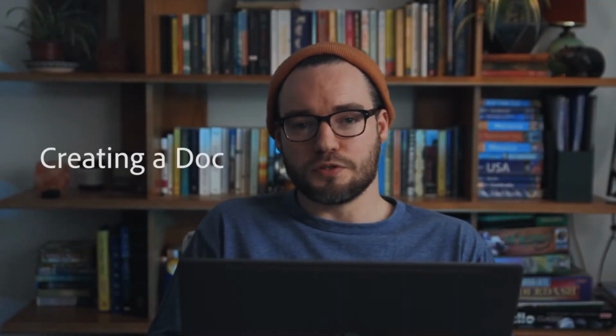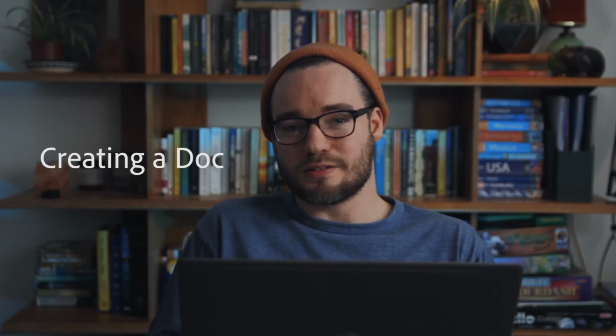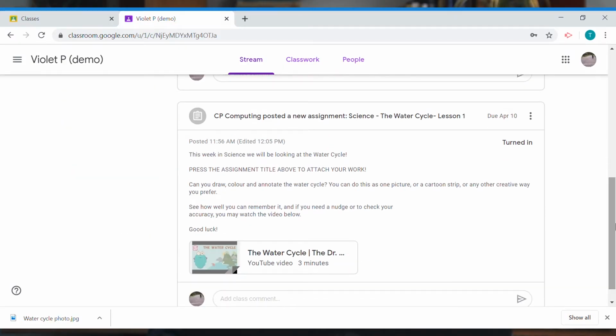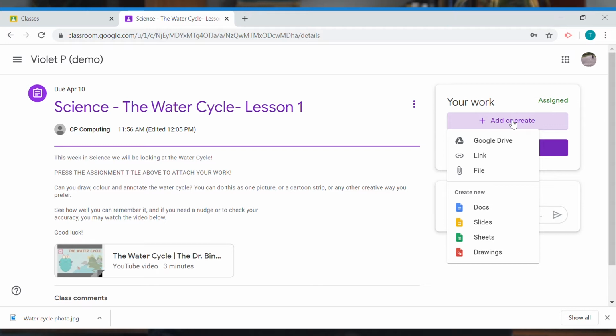The other thing you might want to do, particularly if you're a Key Stage 2 student, is actually to create some work to be handed back. So if you went down to your assignment, and up here where it says your work, remember this button we pressed, add or create. So I could hit add or create, and actually I'm going to create something. I'm going to create a Google Doc.